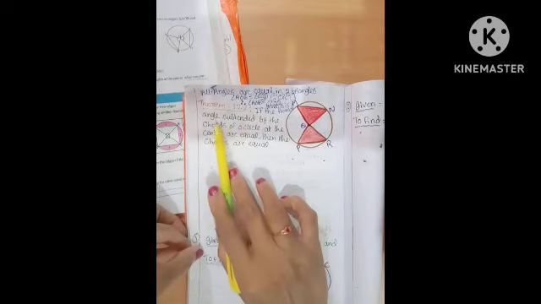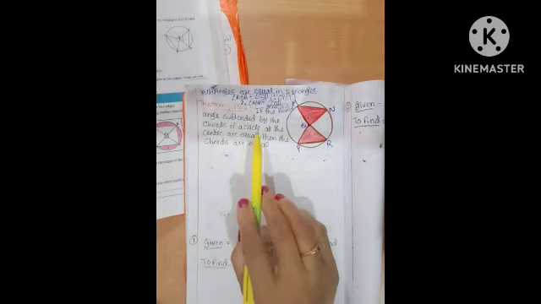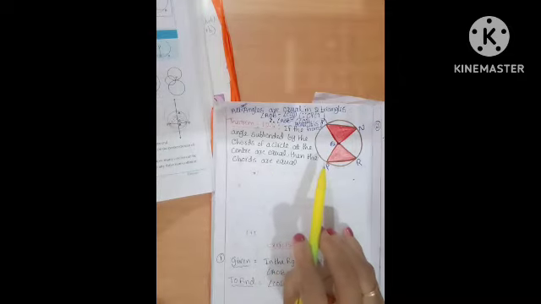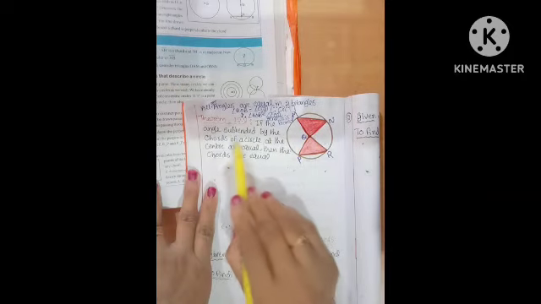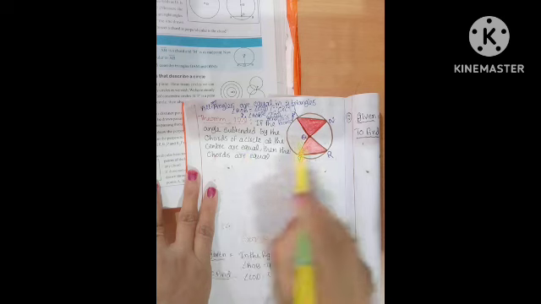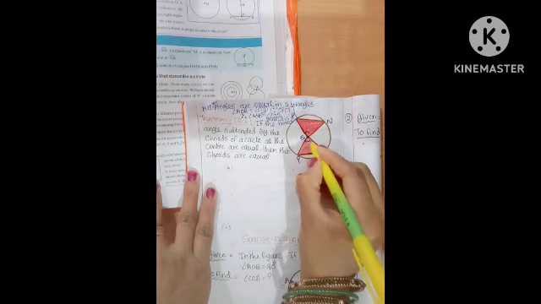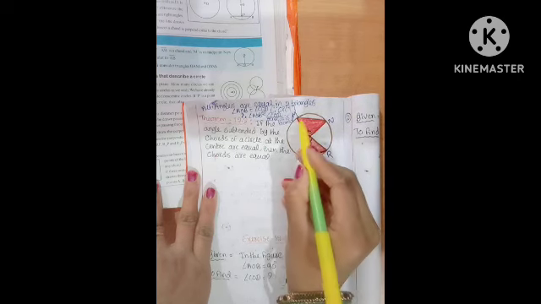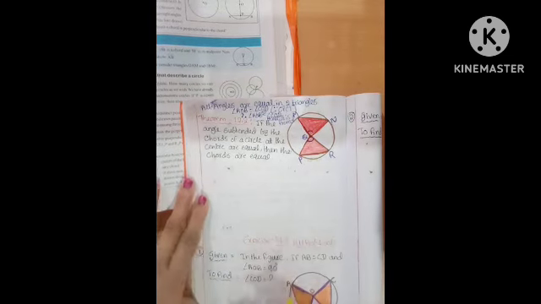Theorem 12.2: if the angles subtended by the chords of a circle at the center are equal, then the chords are equal. You have to prove this one. If the angles subtended by the chords of a circle at the center are equal, this is given. Then you have to prove that these chords PR and MN are equal.